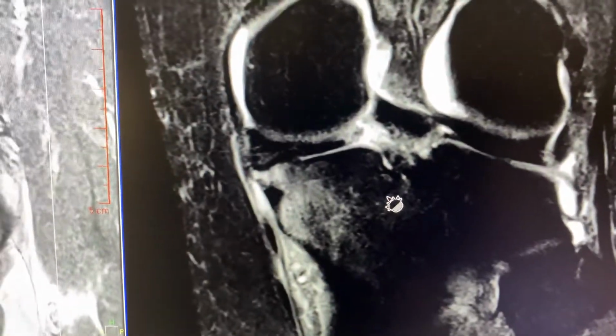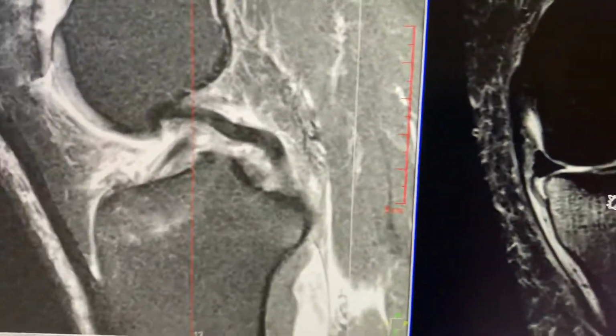Once again, Dr. Mora showing you cutting edge orthopedic surgery here at Restore, and I'm showing you how to read an MRI when the story is suspicious for a root tear of the medial meniscus.